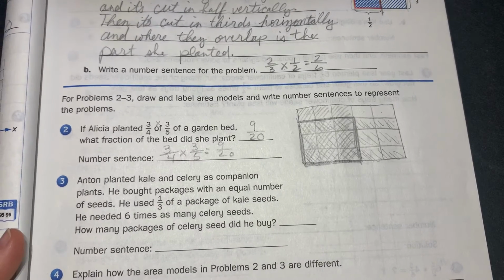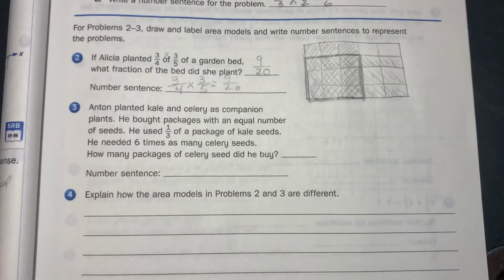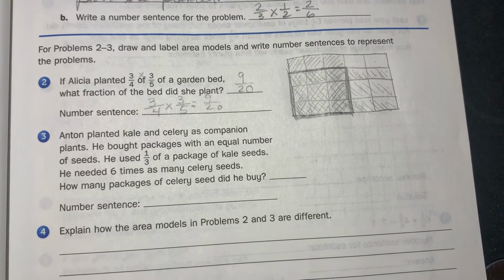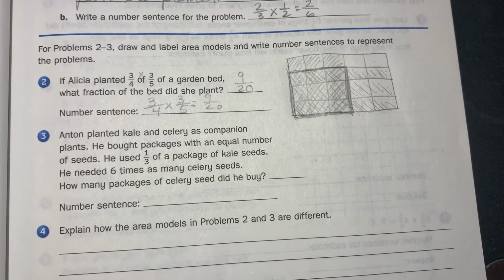All right, so let's look at number 3. Anton planted kale and celery as companion plants. He bought packages with an equal number of seeds. He used 1/3 of a package of kale seeds. He needed 6 times as many celery seeds. How many packages of celery seeds did he buy? This one's a little trickier.